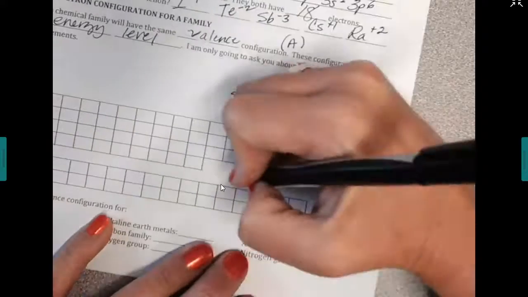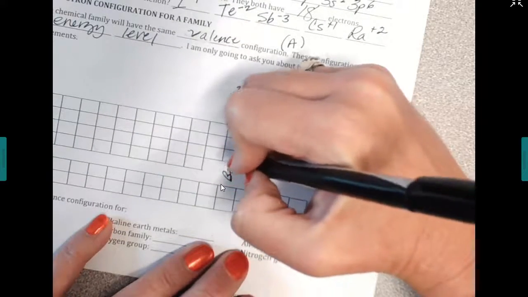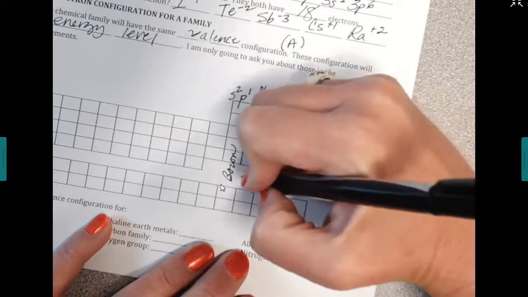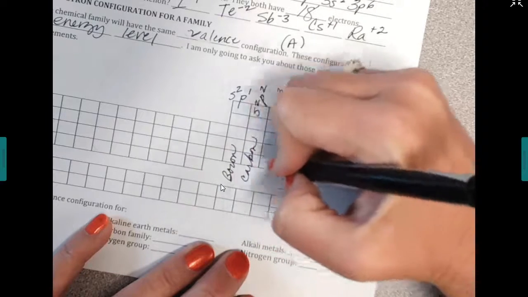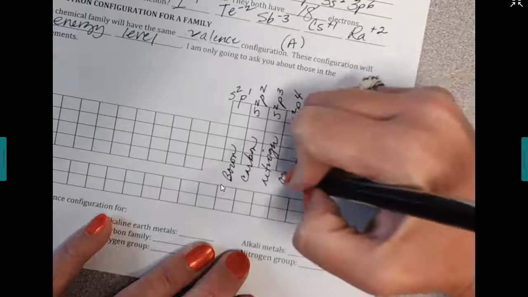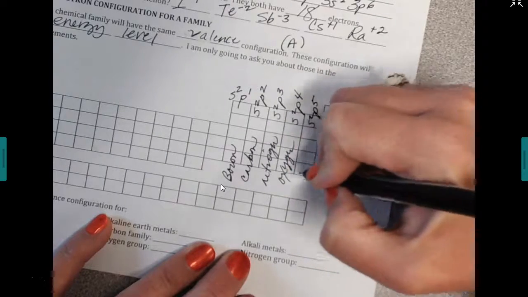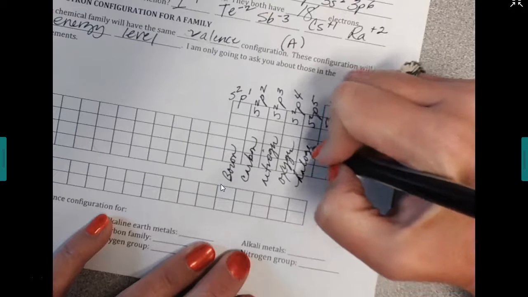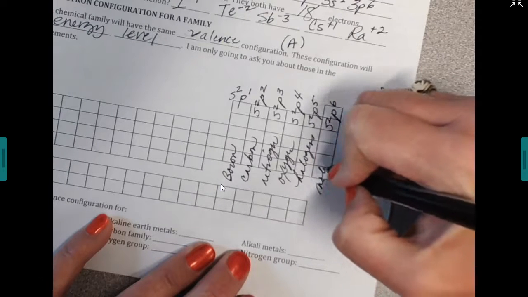So remember that this is the boron group, the carbon, the nitrogen, the oxygen, the halogens, and then the noble gases.